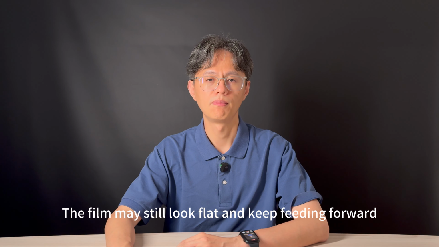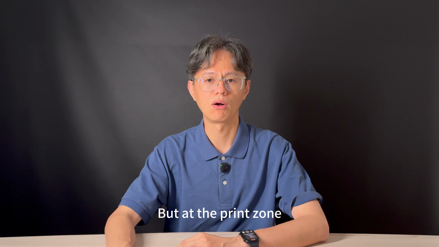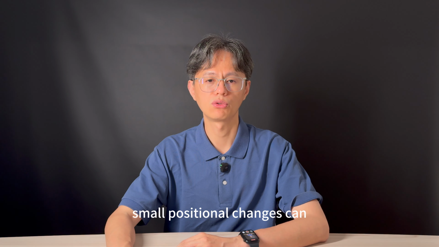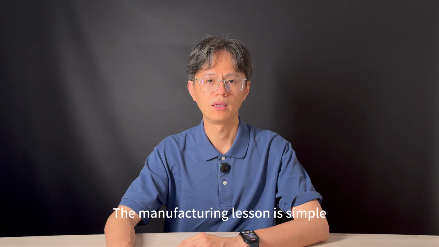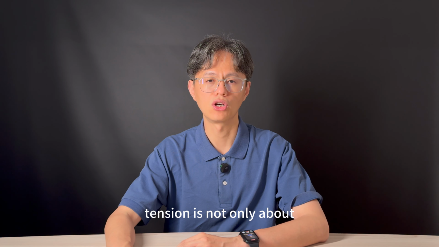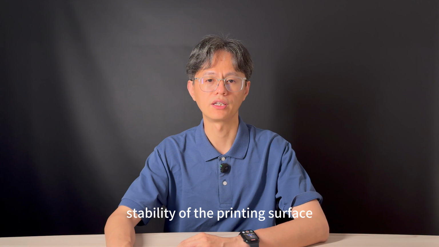The film may still look flat and keep feeding forward, but at the print zone, small positional changes can create visible inconsistency. The manufacturing lesson is simple. Tension is not only about pulling film through the printer. It controls the spatial stability of the print surface.